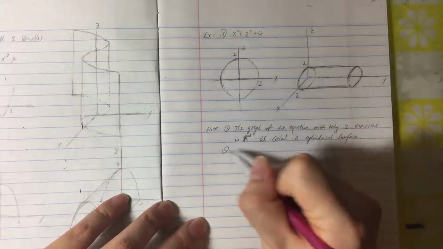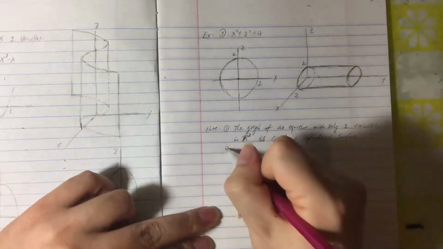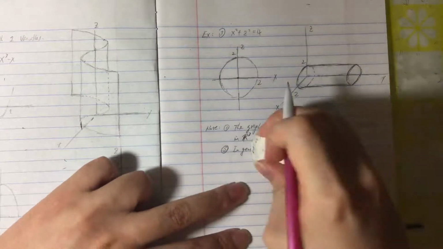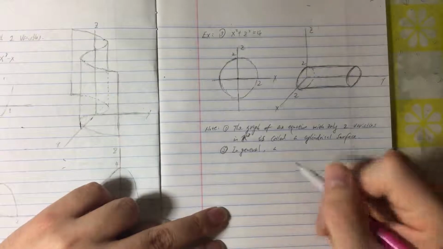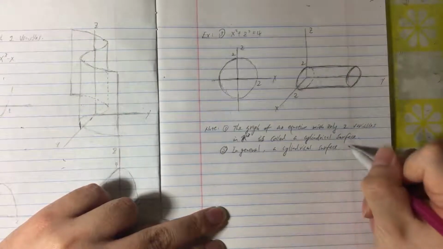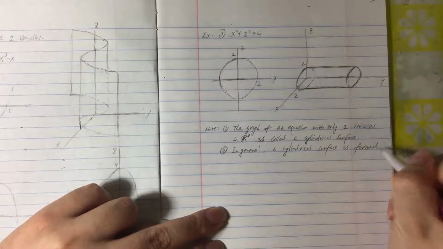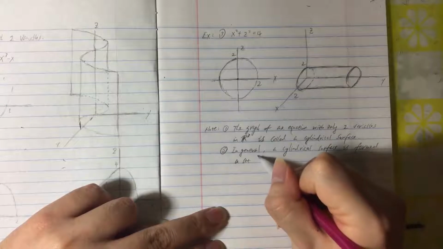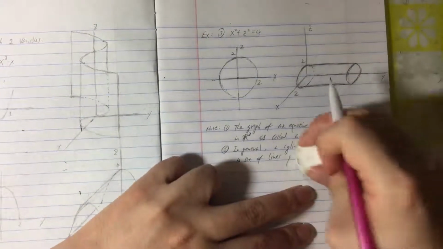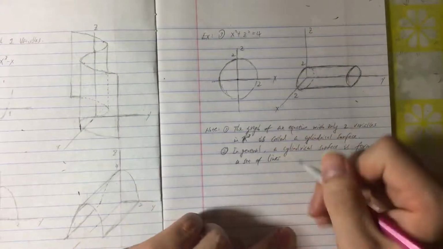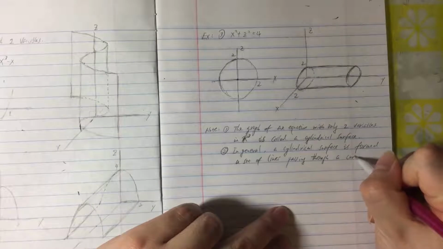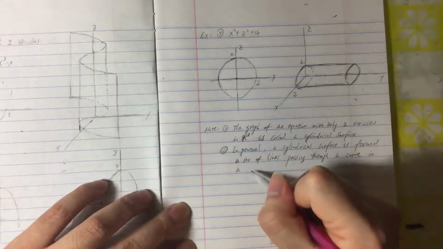In general, a cylindrical surface is formed by a set of lines passing through a curve in a coordinate plane.